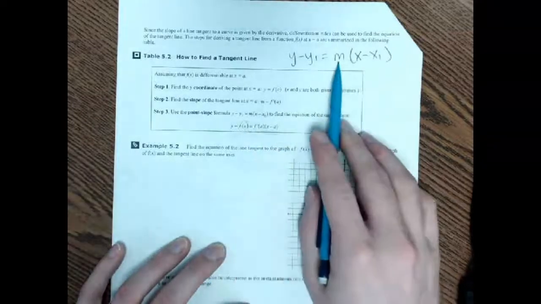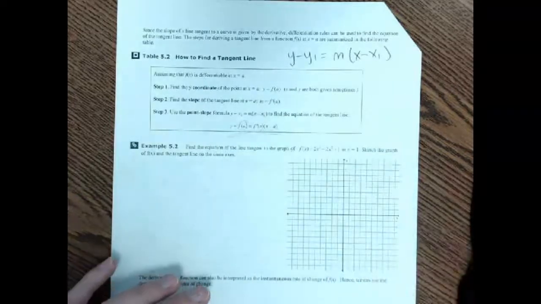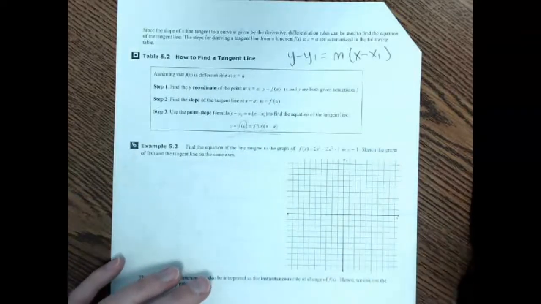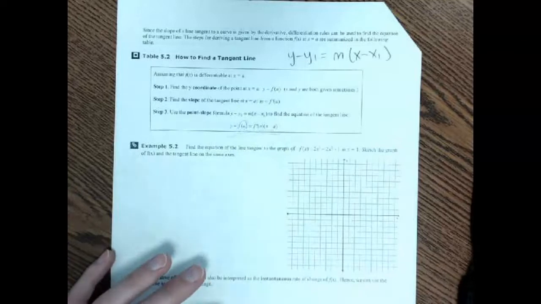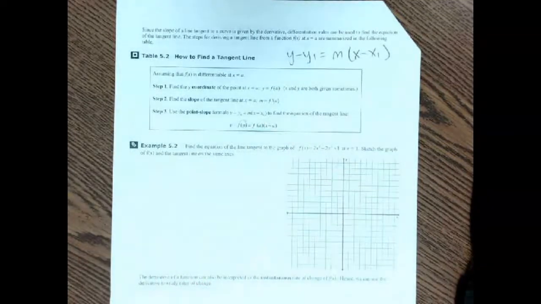And then to find the m, the slope of the graph at any point, we had to do that instantaneous rate of change. We had to do that limit process before. Well, now we don't. Now we have the shortcut rules. So now I'm just going to take the derivative, and then I can plug my x value into the derivative, and then that is how you get the m. All right, so these are going to be much faster now.